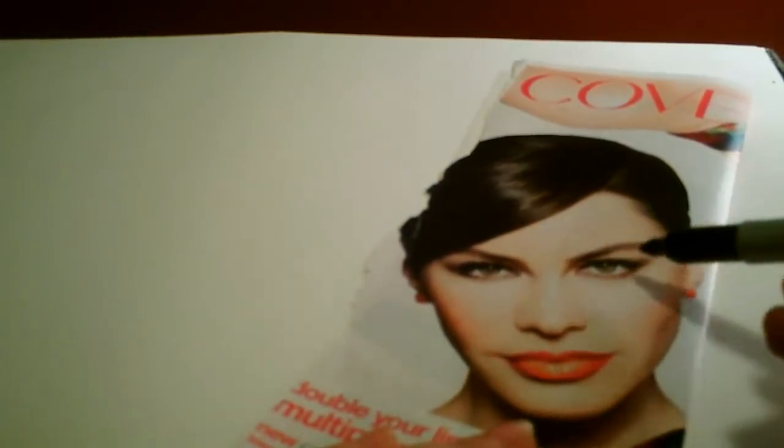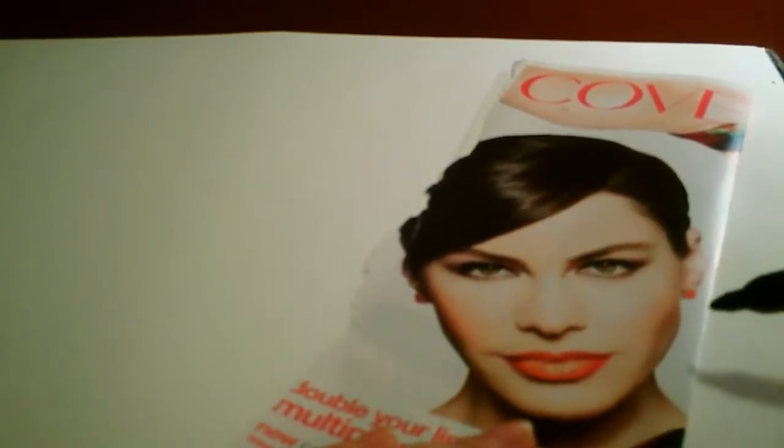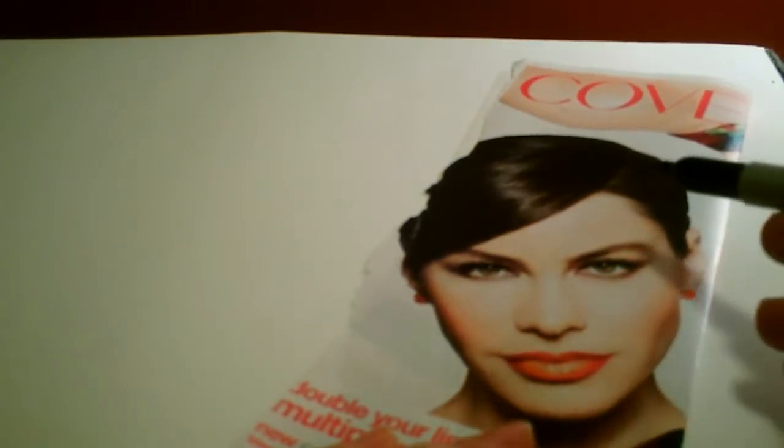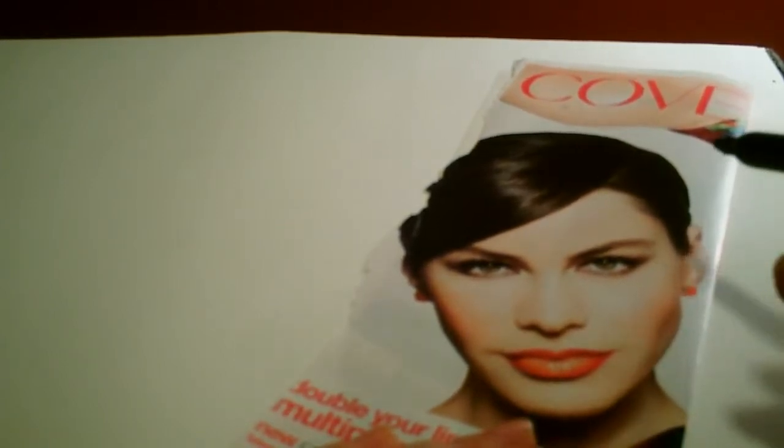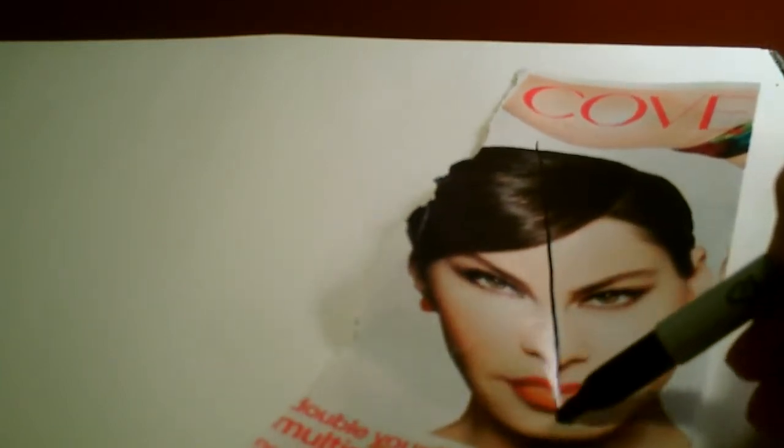So I've just pulled out an ad from a magazine, and that's a good way to practice dividing and looking at proportion. We can also use this to practice drawing after we've learned some of those rules. The first thing you would do is divide the face in half, and that just makes a line of symmetry so that we can see that her face is symmetrically the same.